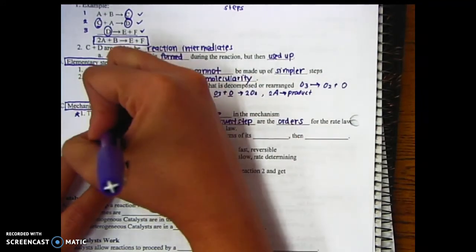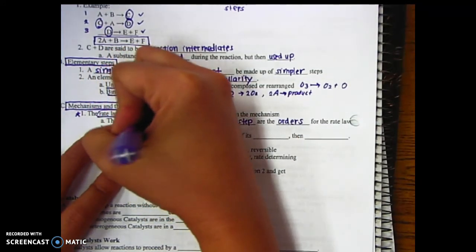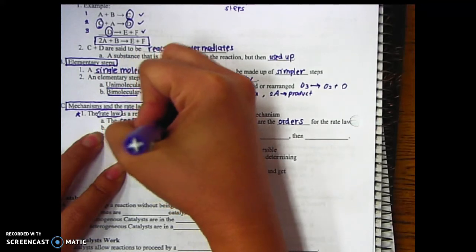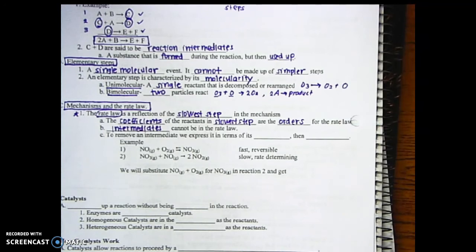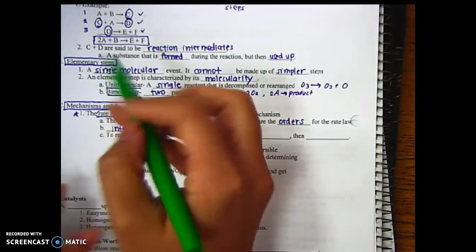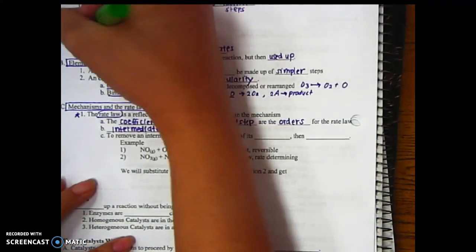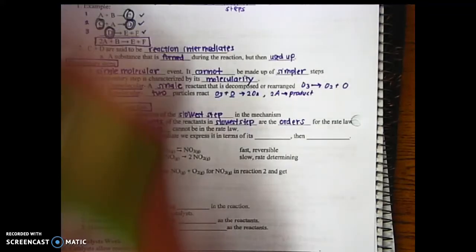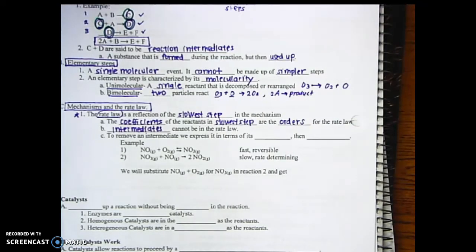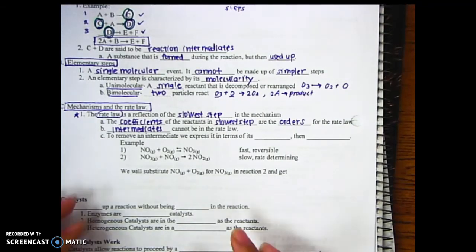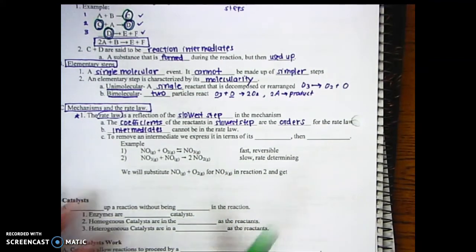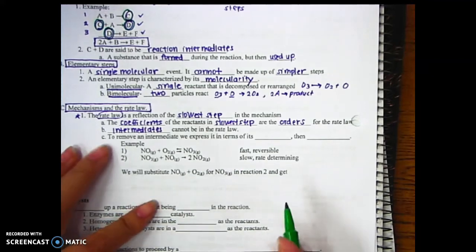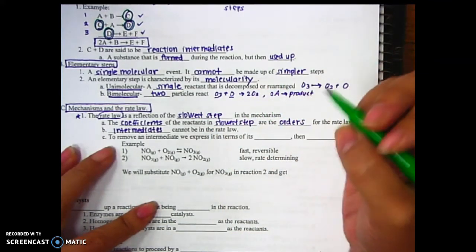And this we've talked about as well: your intermediates, the species that get created in the reaction but aren't part of the final product, like earlier when we said it was C and D, are not going to be expressed in your actual rate law. So to remove them from the rate law, all you have to do is express it in terms of its reactants.